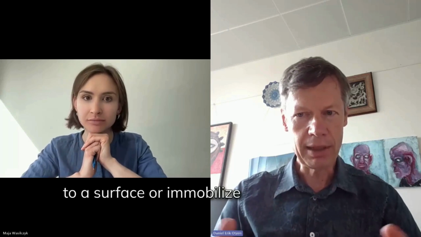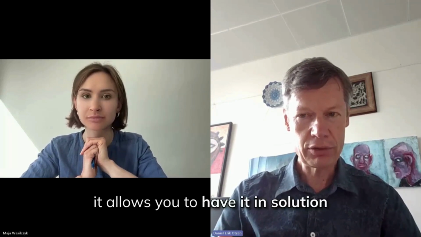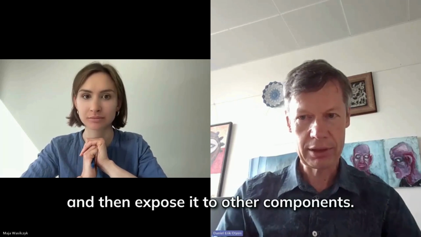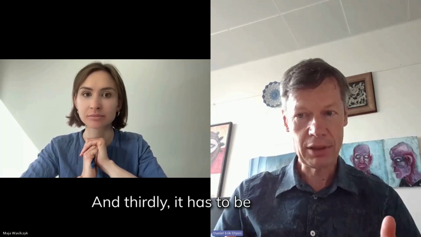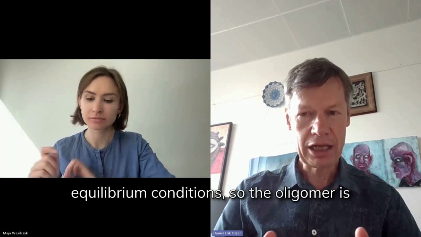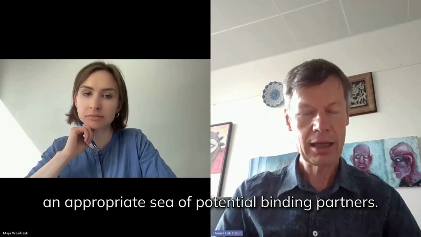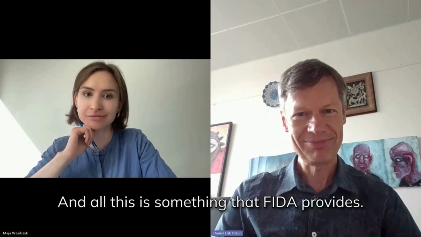You don't bind them to a surface or immobilize them in different ways. And again, FIDA is really great here because it allows you to have it in solution and then expose it to other components. And thirdly, it has to be under truly equilibrium conditions. So the oligomer is exposed to an appropriate sea of potential binding partners. And all this is something that FIDA provides.